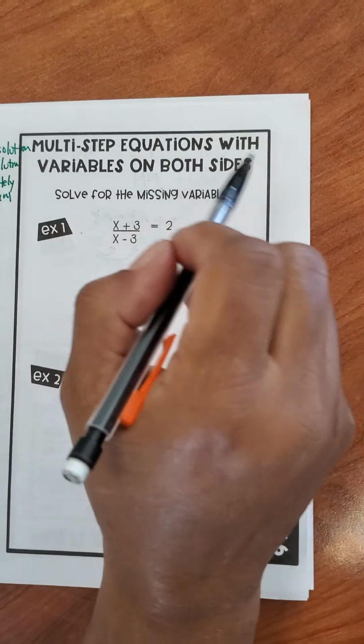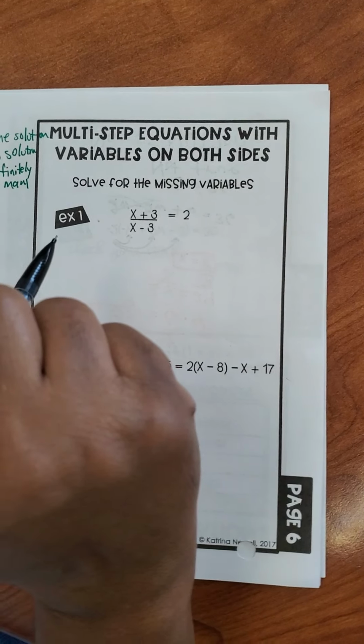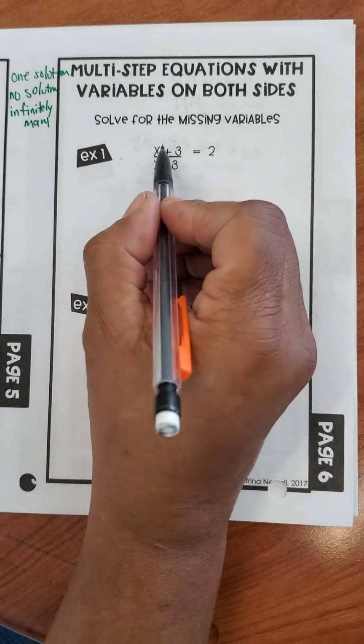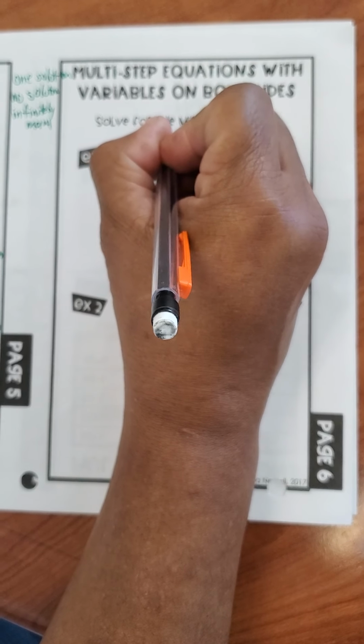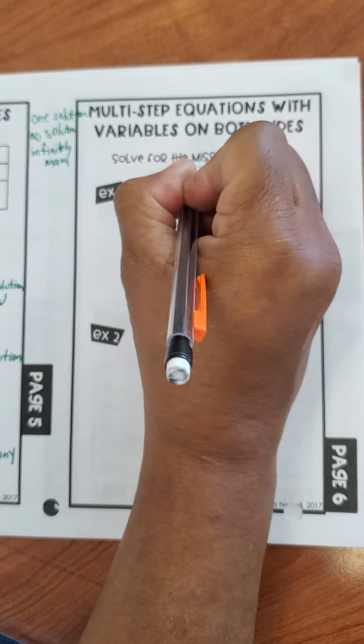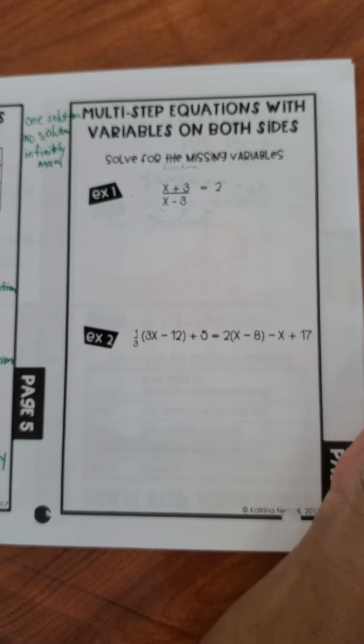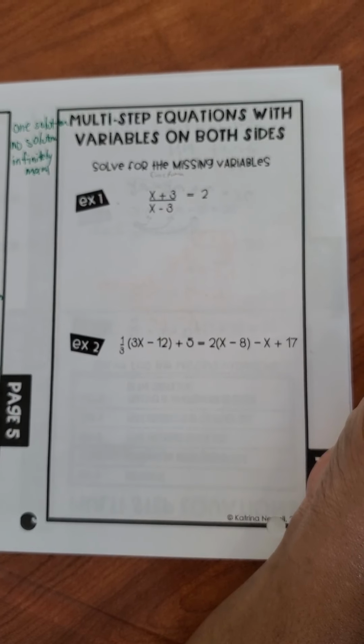Now, we have a multi-step equation with variables on both sides. These equations are a little involved. Now, we can clearly see that this is a fraction right here. To get rid of fractions, what do we have to do? Multiply both sides by the denominator.